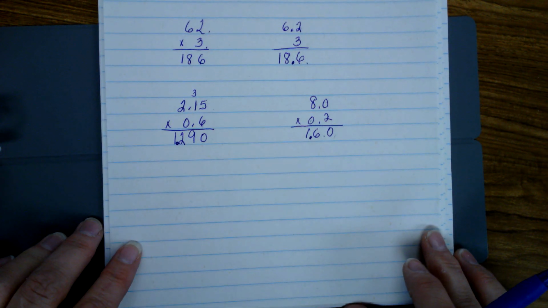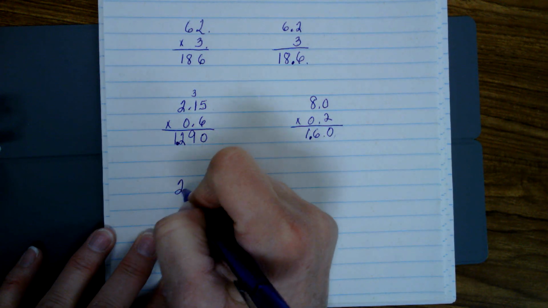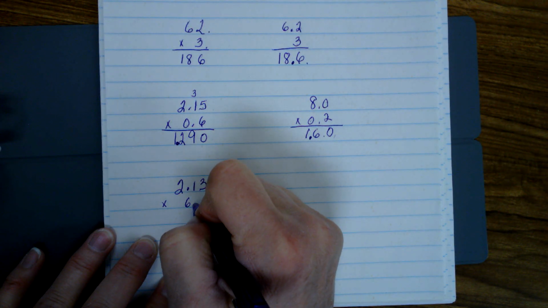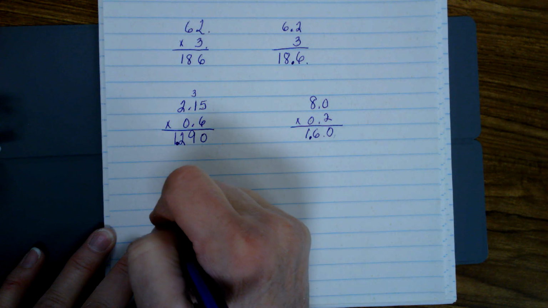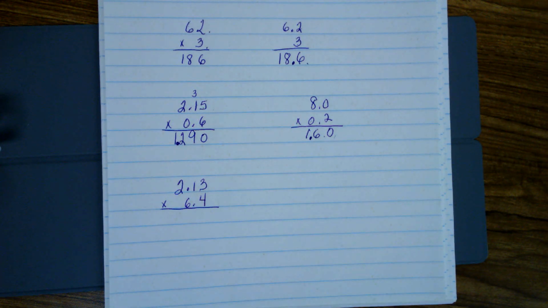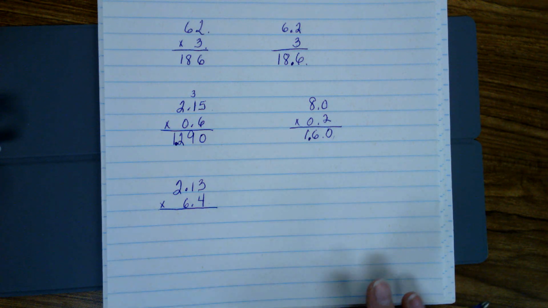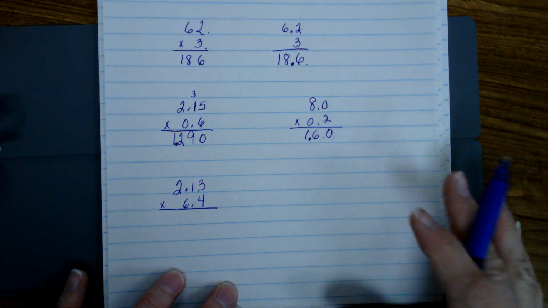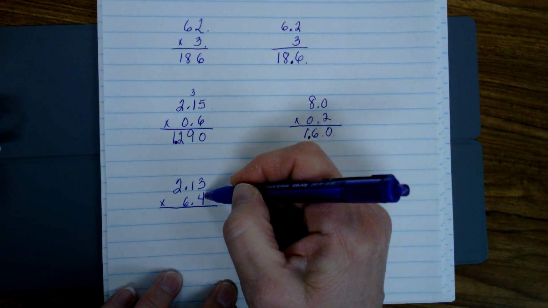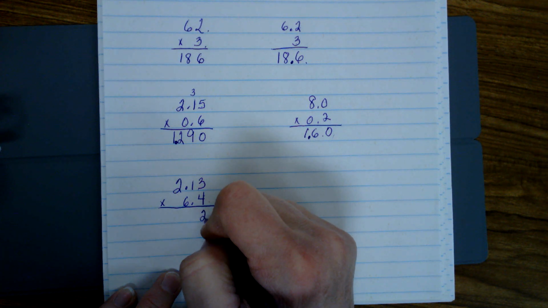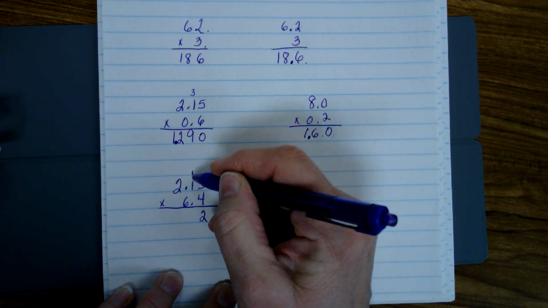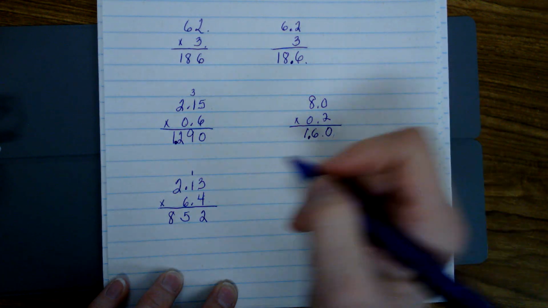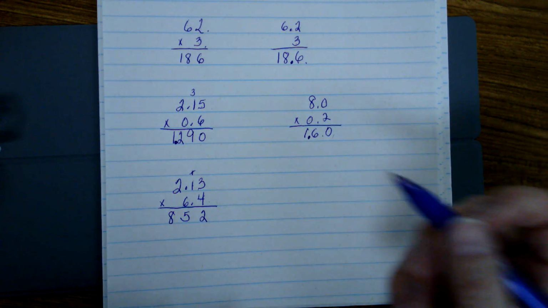All right, let me do one more. I'm going to do 2.13 times 6.4. This is a little bit different because now I have 2 digits at the bottom. Now remember with our vertical multiplication, when we multiply by this 6, we put the 0 placeholder in there. And you'll see that as I go. So first with the 4, I'm going to do 4 times 3 is 12. Carry my 1. 4 times 1 is 4 plus 1 is 5. And 4 times 2 is 8. Okay, I don't need that 1 anymore.